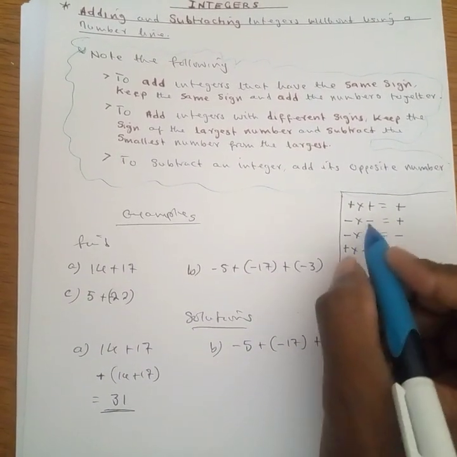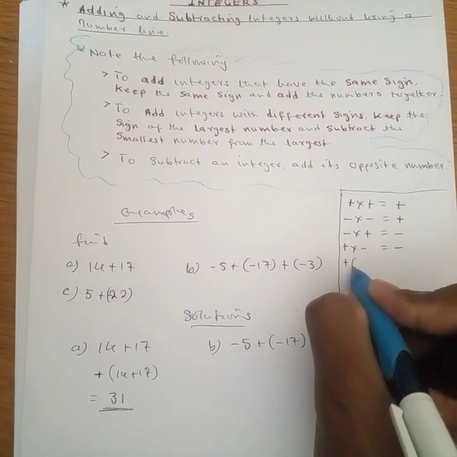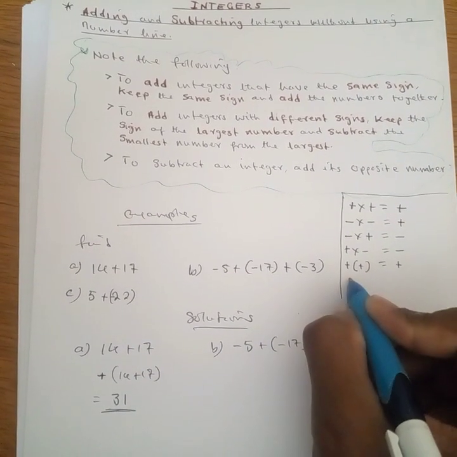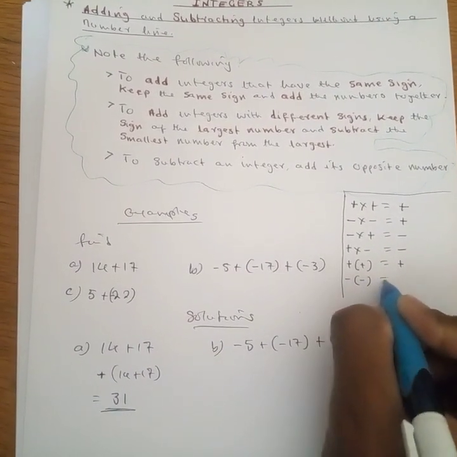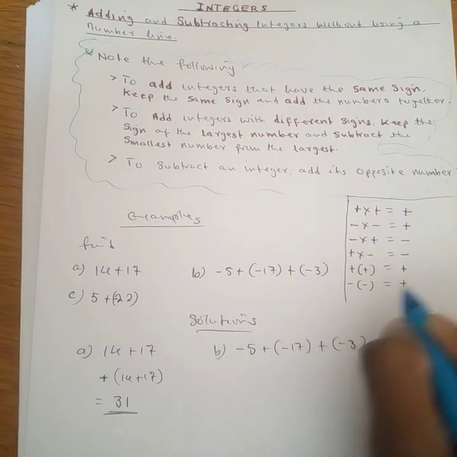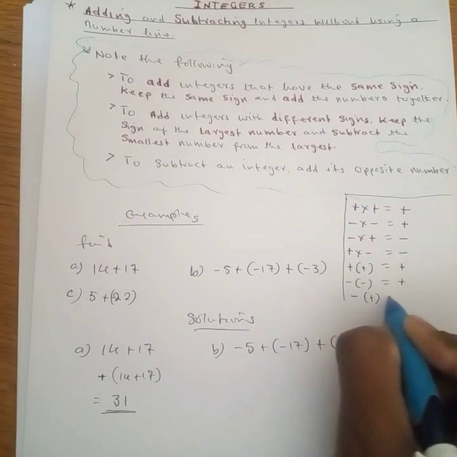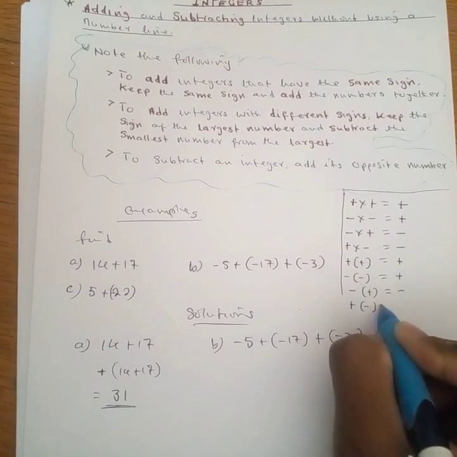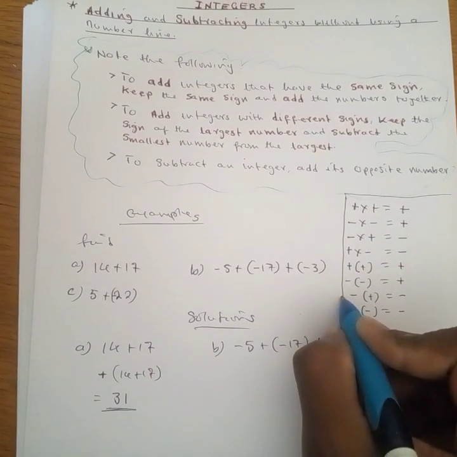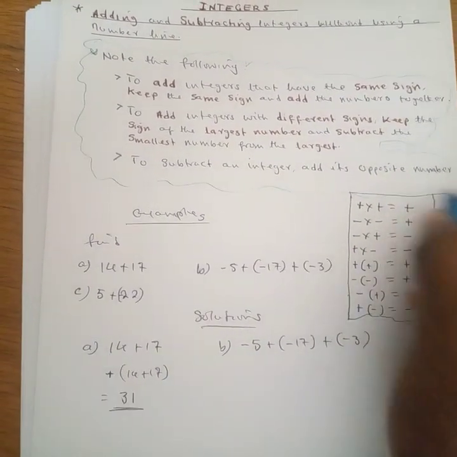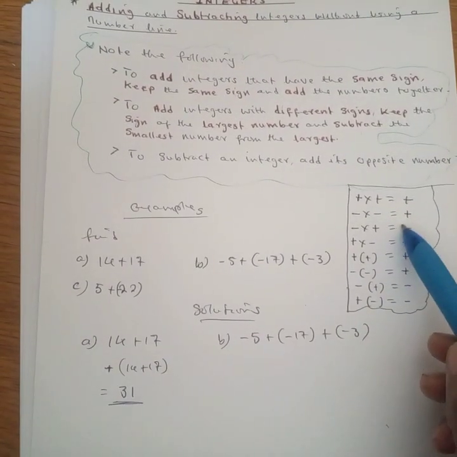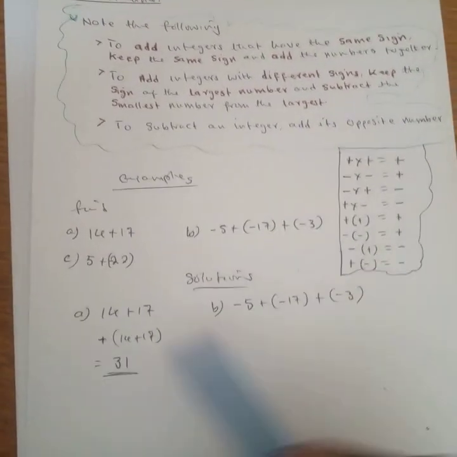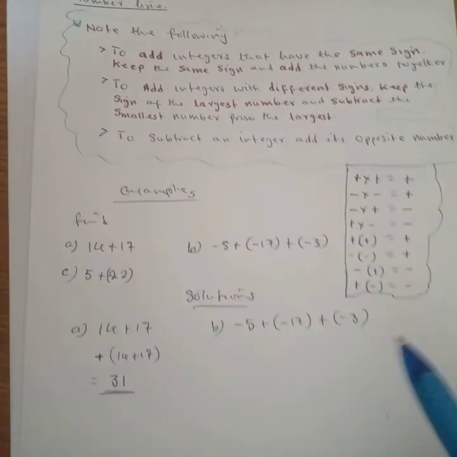Now, to put brackets in this, we can simply say positive, open brackets means multiplication as well. We have positive, open bracket, negative; negative, open bracket, positive is equal to negative; and positive, open bracket, negative is equal to negative. So, my dear ones, if you know this concept, this part you need to remember, master these concepts here. If you master them, then integers will be very simple. But if you don't know these, integers will be complicated.